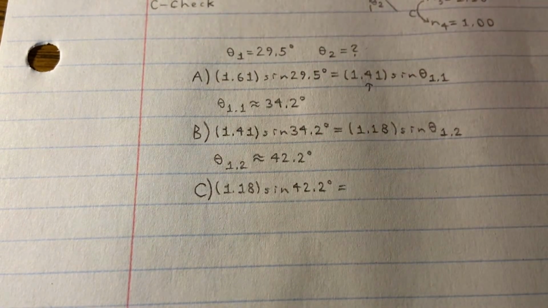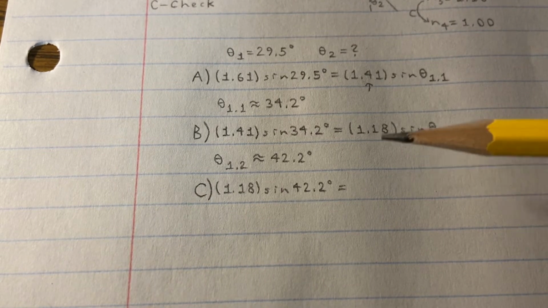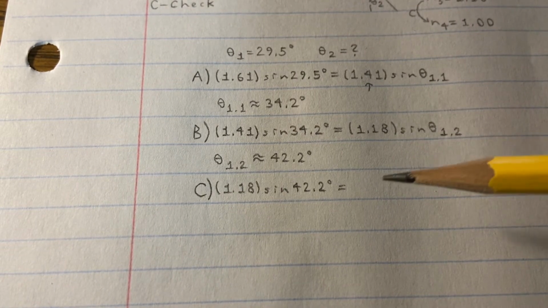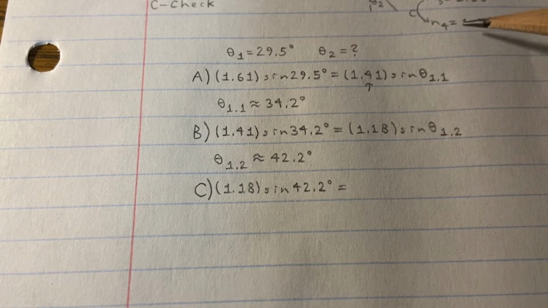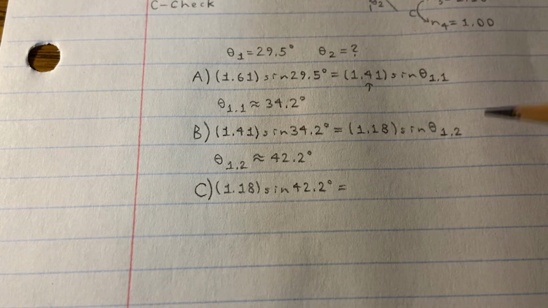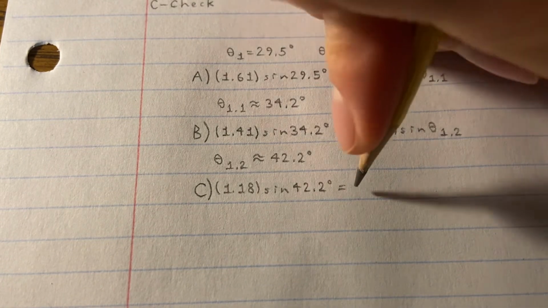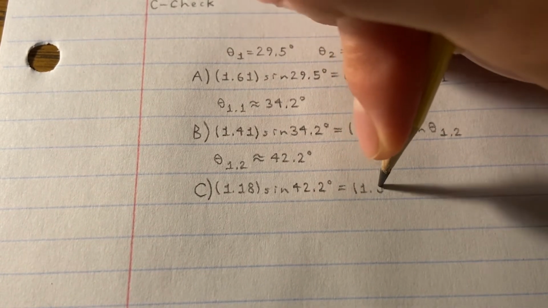Now, I did mention earlier, and I said it would play into this, how the index of layer 4 is just 1. Well, even though it's 1, and it technically wouldn't make a difference if I were to go ahead and place sine theta 1.3 and set that equal to what we have here, I will still include this in parentheses just for the sake of clarity and so you can better see our entire procedure at a glance.